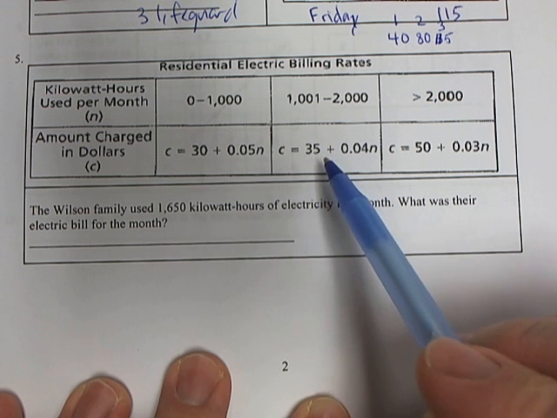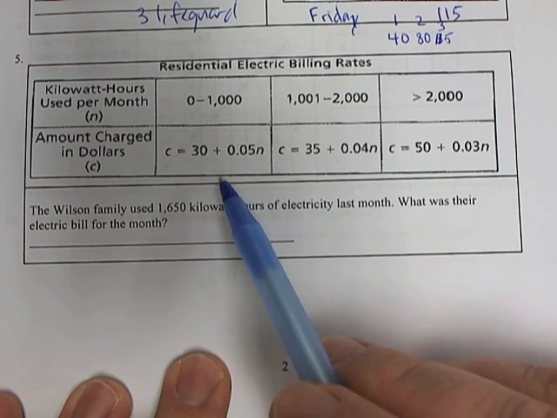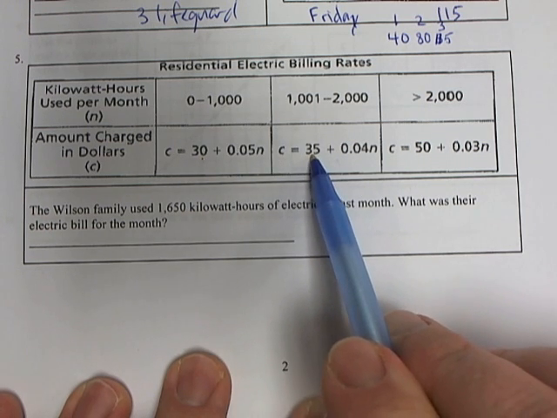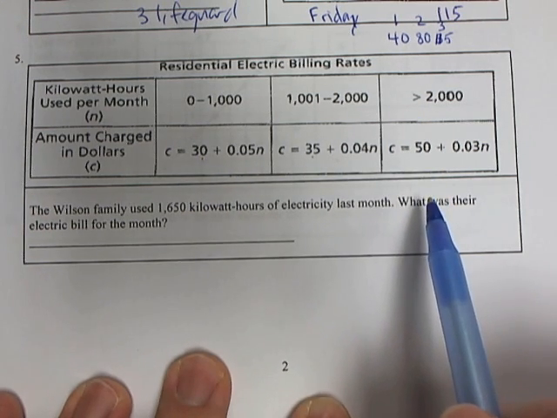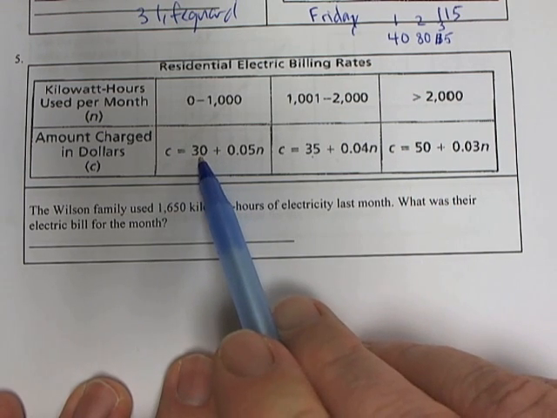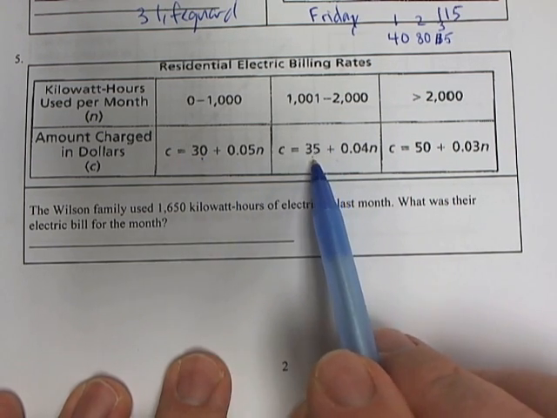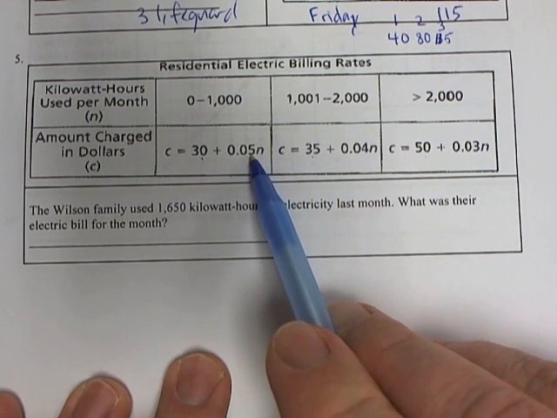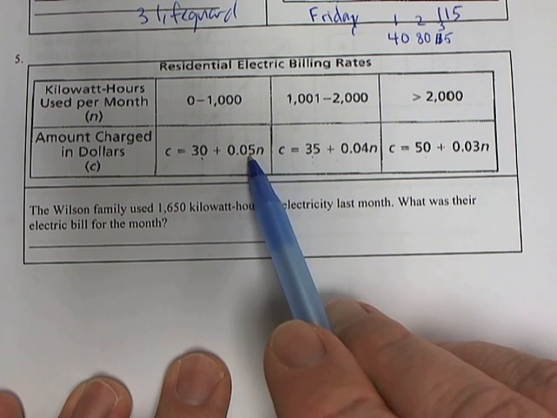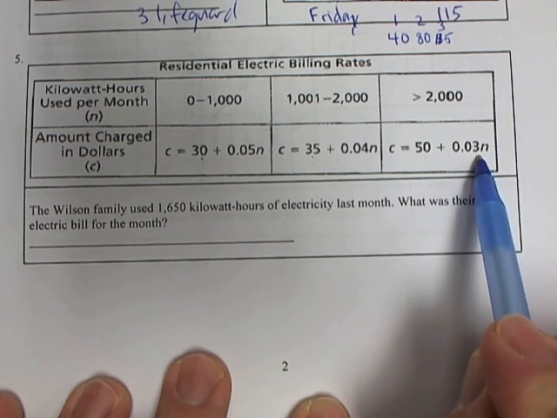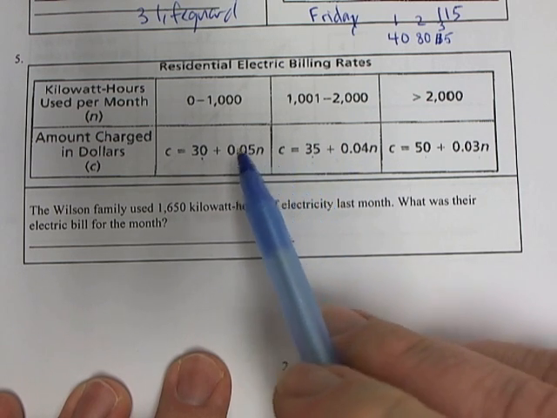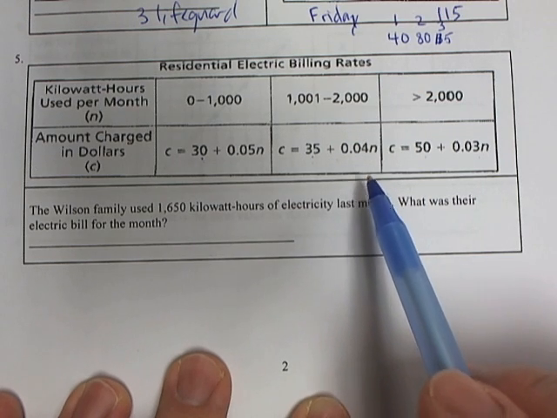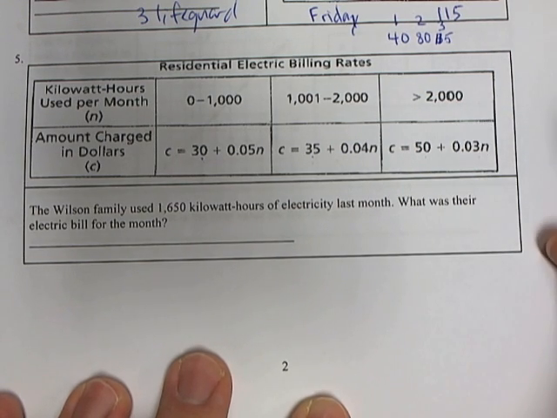So it looks like based on the equations, the flat rate fee goes up as you use more electricity in kilowatt hours. So you go from a $30 flat rate fee to $35 to $50, but notice that the price per kilowatt hour goes down. It starts at 5 cents, goes to 4 cents, then goes down to 3 cents. So you're paying more in one respect in terms of the flat fee, but you're paying less for usage as you use more kilowatt hours.